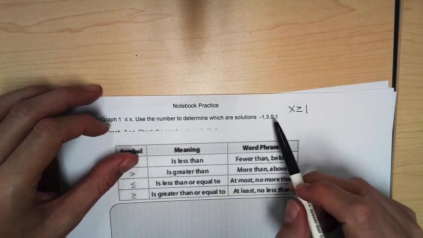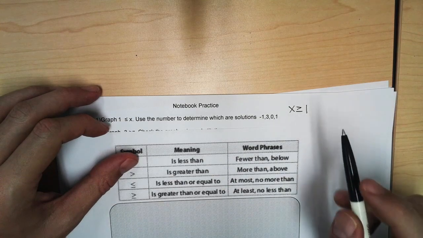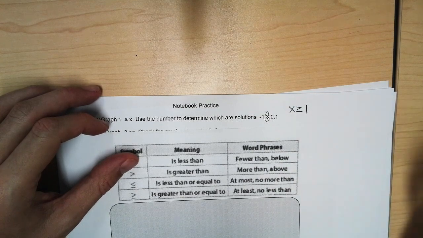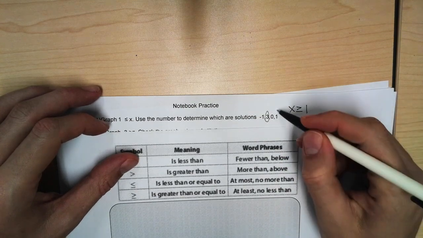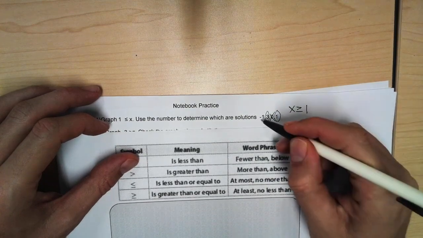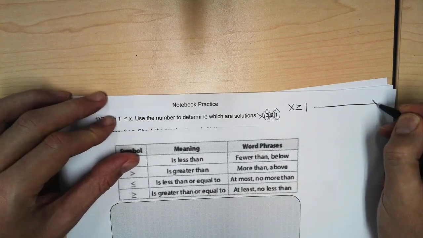Okay, so what are solutions? I know 3 is a solution because 3 is greater than or equal. I know 1 is a solution because it's equal to. 0 is not a solution, and neither is minus 1. Now I want to graph this on a number line.